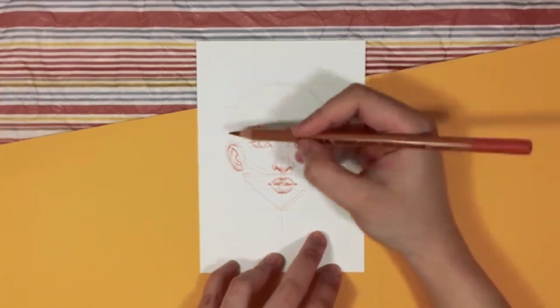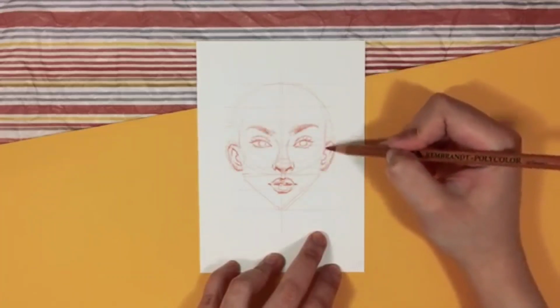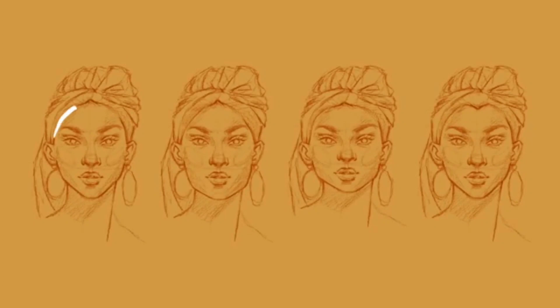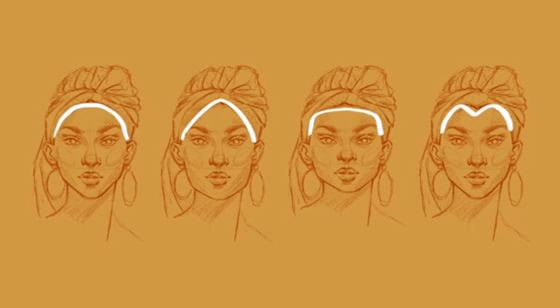When it comes to drawing the hairline, I have 4 options that I use to create the different face shapes. For example, we have an arch, which can create an oval face shape. This is very common. We have a pointed arch, which can create a diamond face shape. A straight line can create a square face shape. And lastly, a letter M can create a heart face shape. However, sometimes this won't even come in handy since hairlines are normally hidden due to different hairstyles, for example, when you draw someone with bangs.